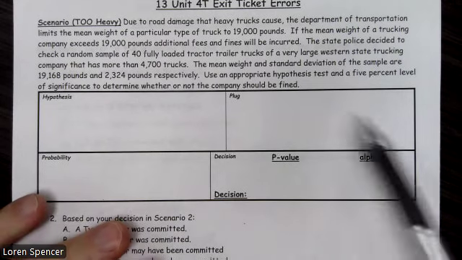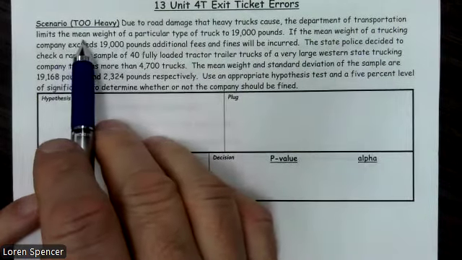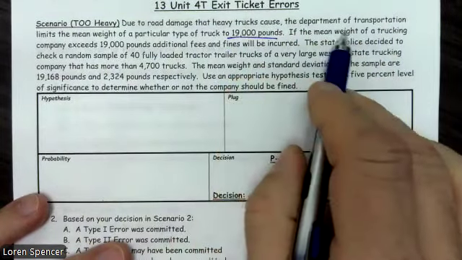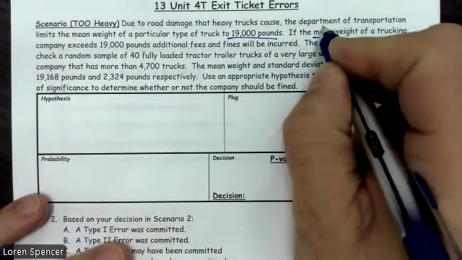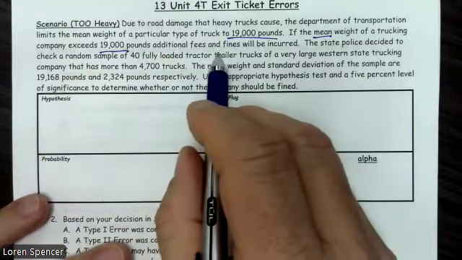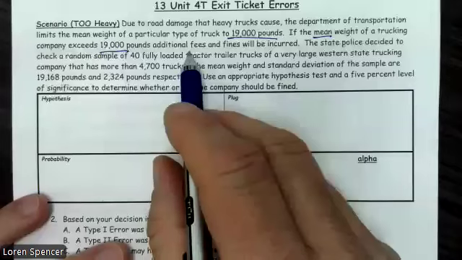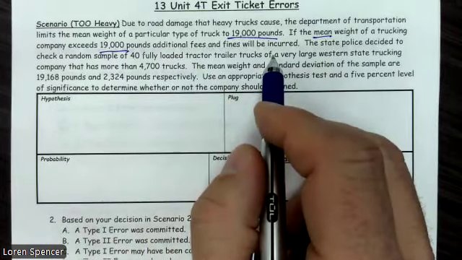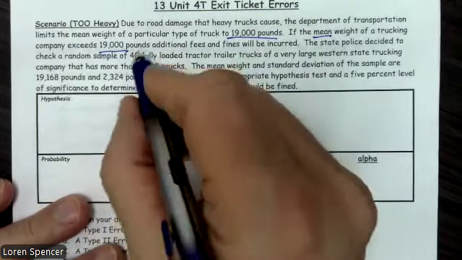Due to road damage that heavy trucks cause, the Department of Transportation limits the mean weight of a particular truck to 19,000 pounds. If the average weight of a trucking company exceeds 19,000 pounds, additional fees and fines will be incurred. In other words, an individual truck might be overweight, but on average, you can't be. The state police decided to check a random sample of 40.